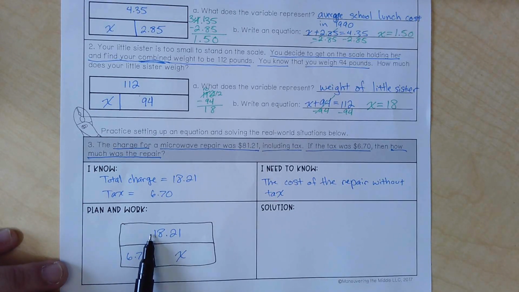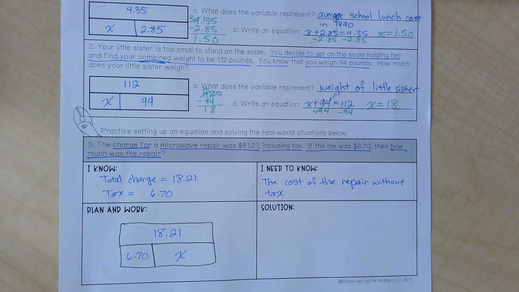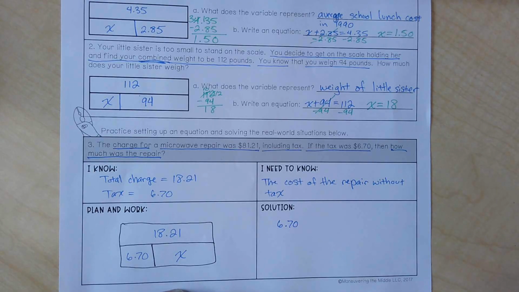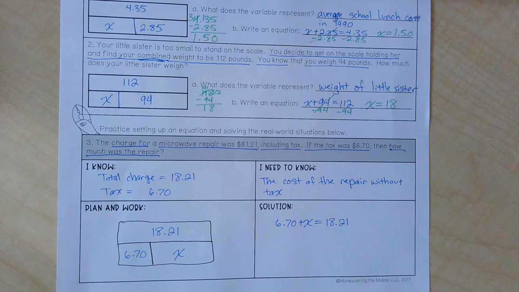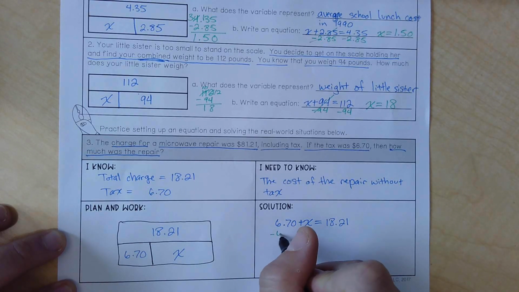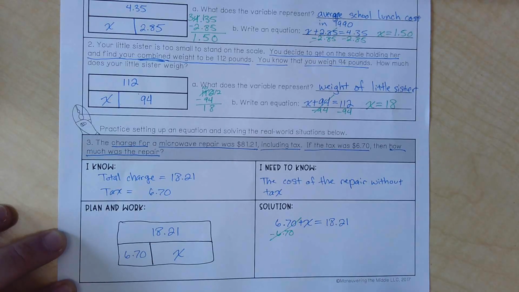I know that if this is my total, I have to combine these. And when I combine these things, I'm essentially adding them, right? So let's go ahead and set it up. I'm going to do that in my solution box, okay? I'm going to do my $6.70, which is my tax, plus my X, which is the cost of the repair without the tax, is going to give me a total of $18.21. All right, cool. Now I need to isolate my variable by performing the inverse operations. If a number is standing like this by itself, it's positive. So in order to get rid of it, I have to subtract. That cancels itself out.